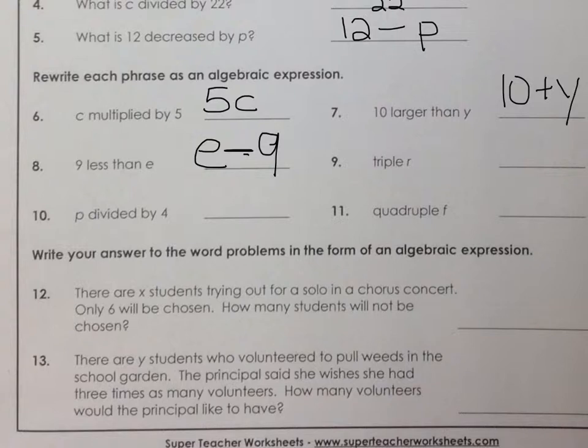Triple R. When I triple something, I know I'm dealing with multiplication. So this one is simply 3r. P divided by 4. Okay, P divided by 4. Quadruple F. Quadruple is 4 times. And if F is my variable, it would be 4F.